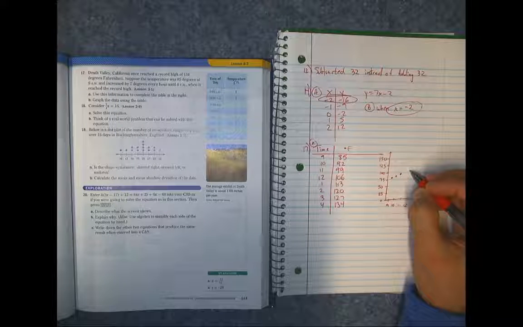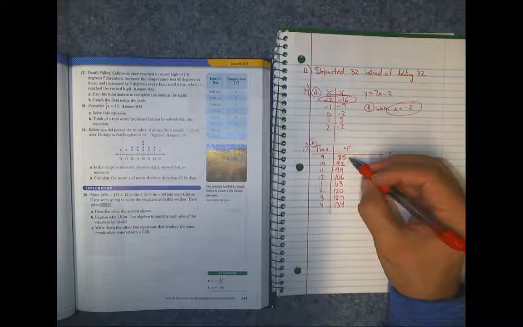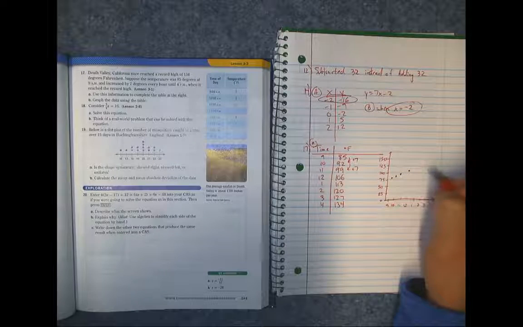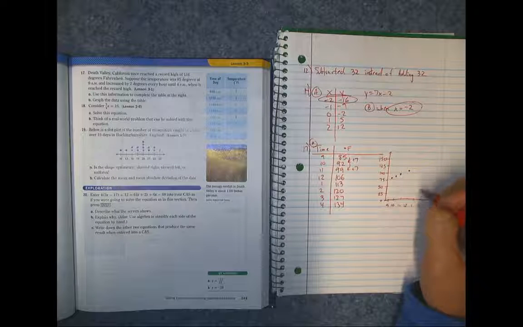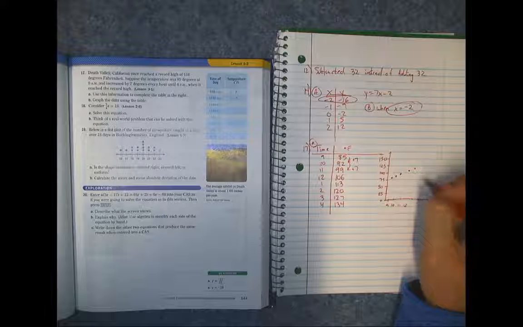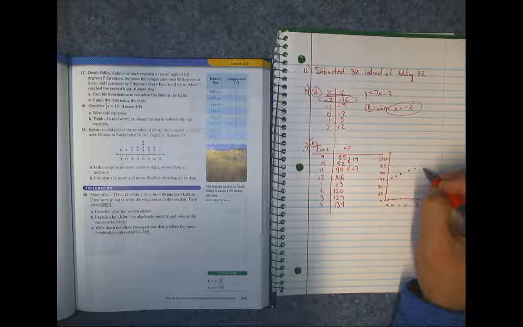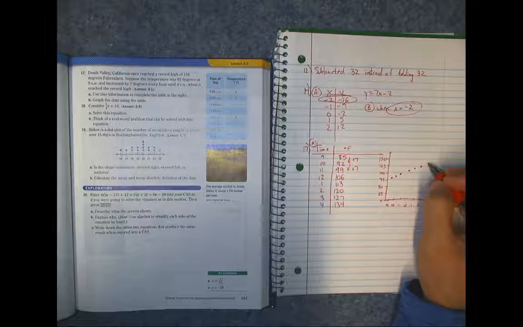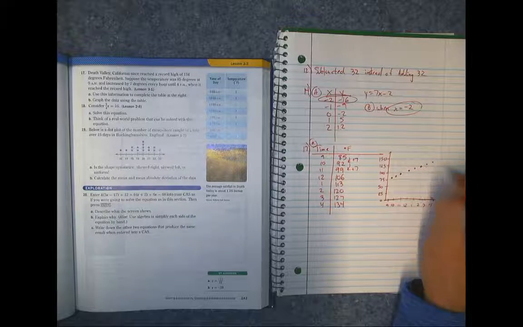12 with 106. Now you should try and be putting these in a line, because if it's going exactly up by 7 every single time, that's linear, it will form a straight line. So if something's not forming a straight line on your graph, you know something's wrong. Let's see where we're at. 2 o'clock, we're at 120. And then we're at 127, and then 134.